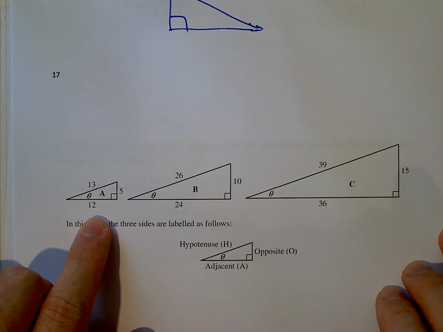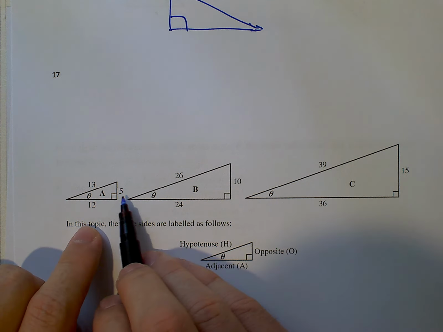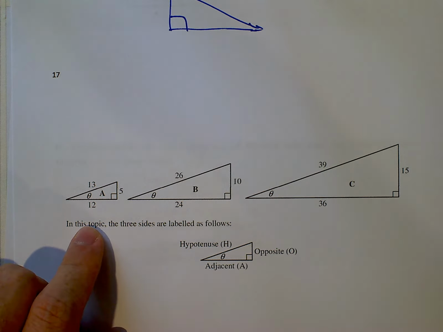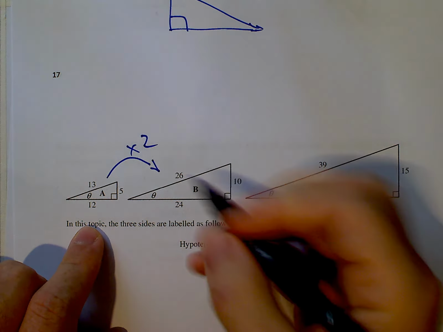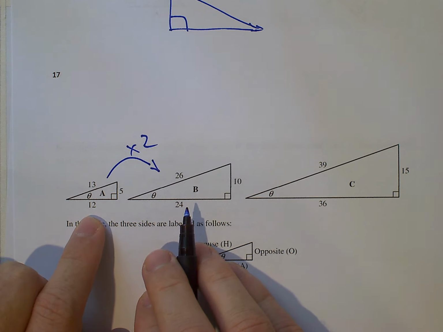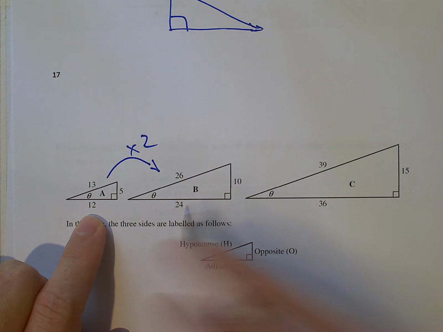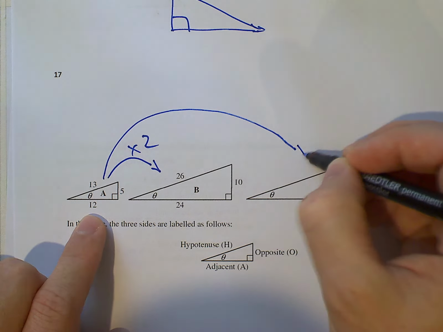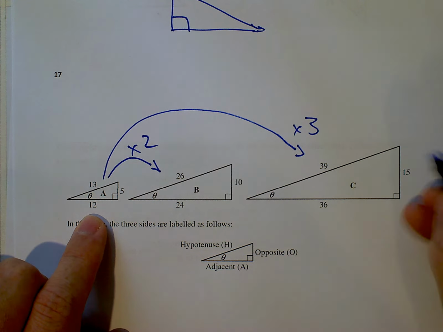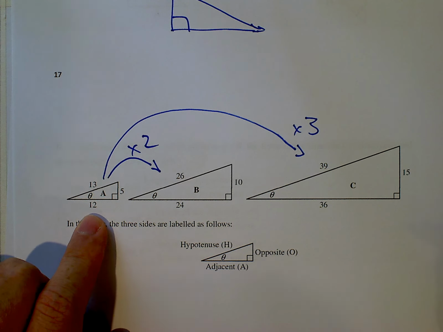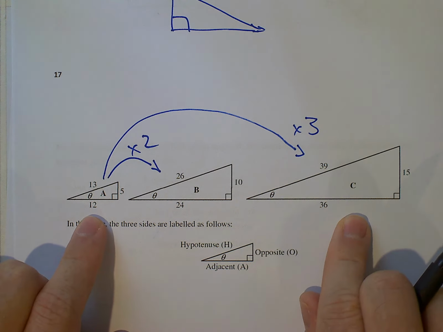So, just here, if we have these three triangles, okay, we have 13, 12, 5 as the sides, but if we were to double this triangle and times it by 2, we'd get 26, 24, 10, but they are still the same triangle. Okay, it's just bigger in size. Again, if we were to take this triangle and times it by 3 and make all the sides 3 times as big, so 39, 36, and 15, we can say, okay, well, it's still the same triangle, but it's just bigger. And we're just making it 2 and 3 times bigger.